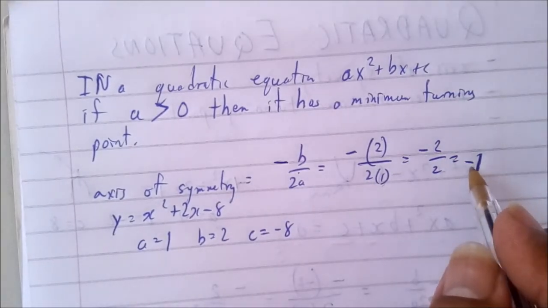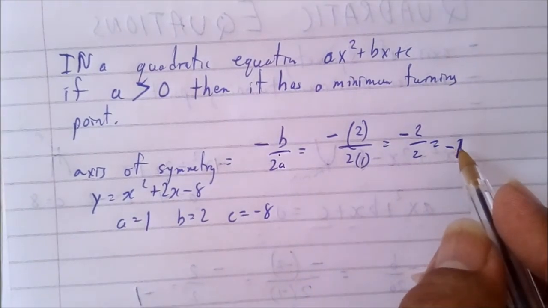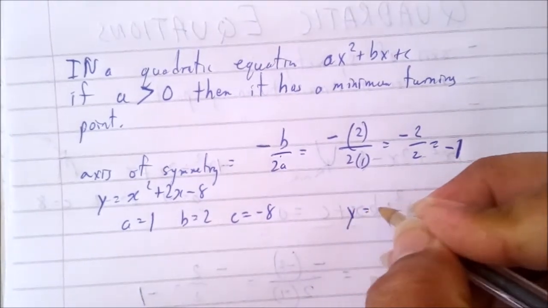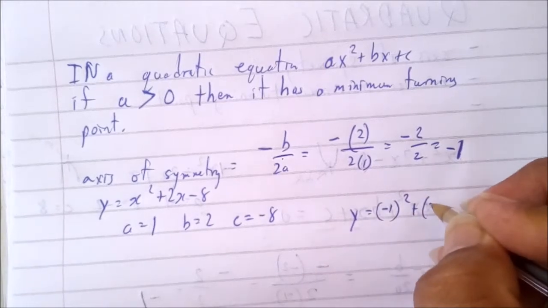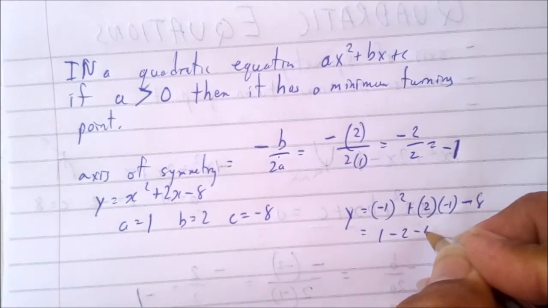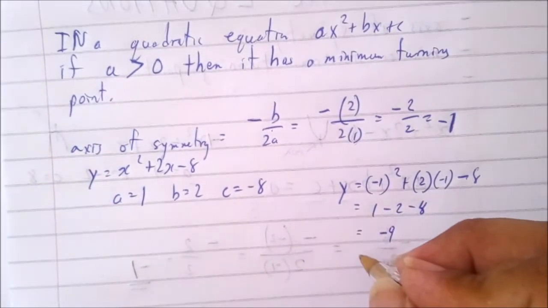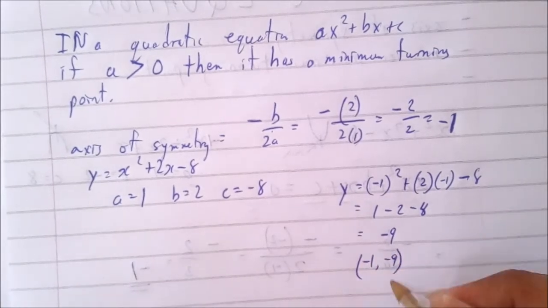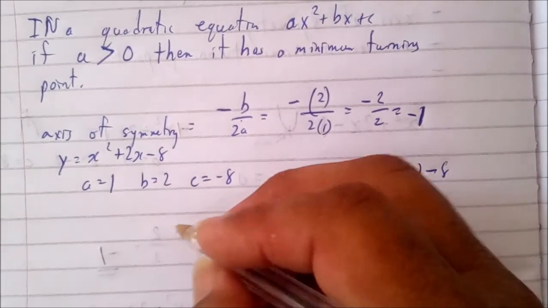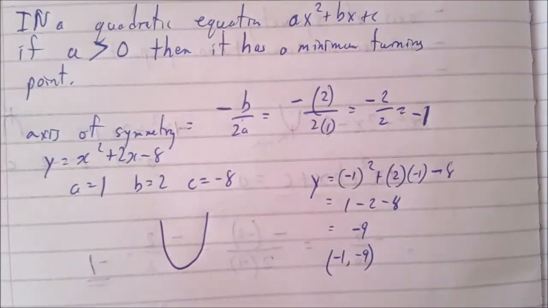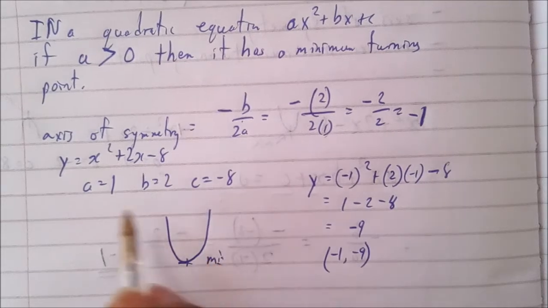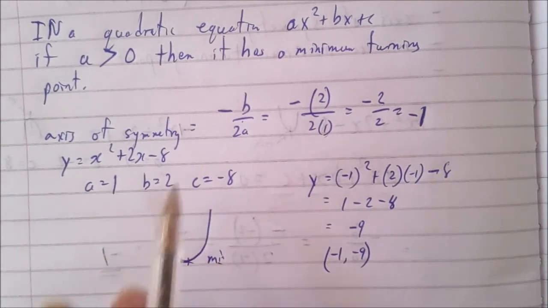Notice now that the axis of symmetry is at negative 1. All right, so we input this value into our equation, which is this one here, so we end up with y equals negative 1 squared plus 2 times negative 1 minus 8, which is 1 minus 2 minus 8, which is then negative 9. Therefore, the point is negative 1, negative 9. That is the turning point of this parabola. So this means that the curve is opening upwards. It has a minimum turning point. Why? Because the a value is positive. All right.